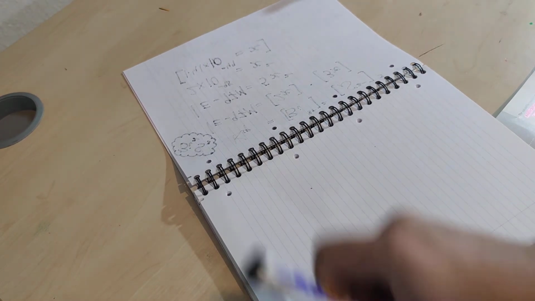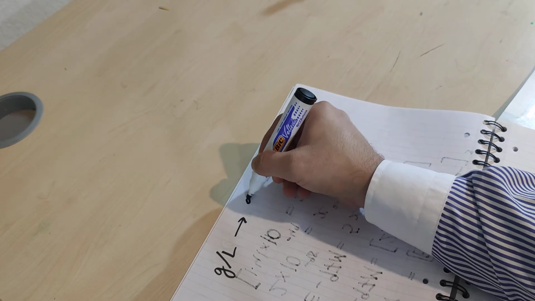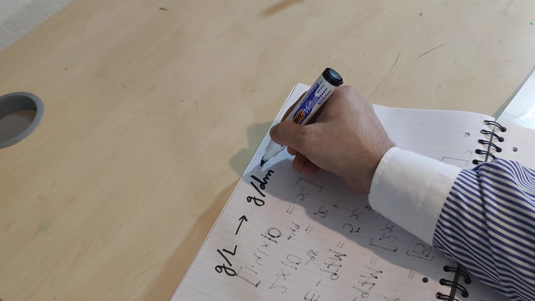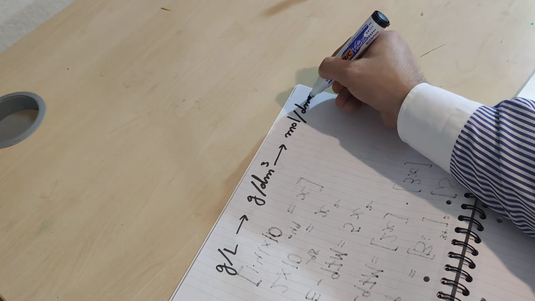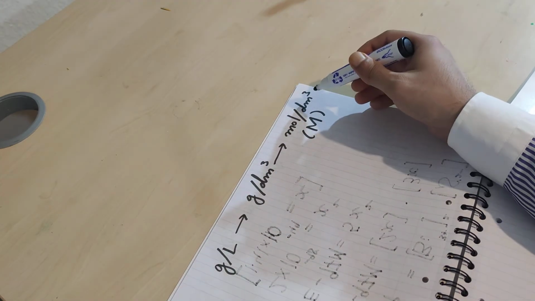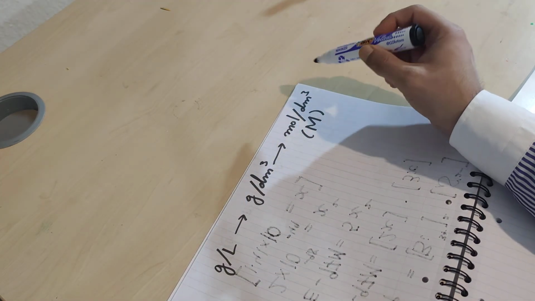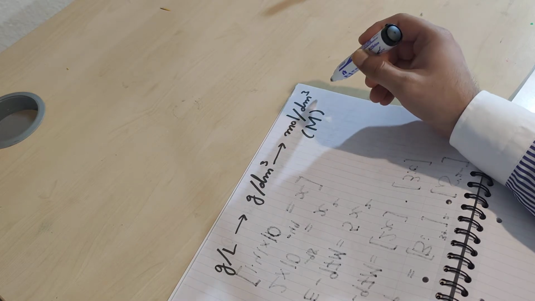The other thing you need to realize is that whenever you come across grams per liter, you have to bring it to grams per dm cubed. Then you have to bring it to moles per dm cubed and write it as M, capital M. Don't write it as mole per dm cubed because examiners already know what you're doing, and they know the big M stands for molarity, which is moles per dm cubed.